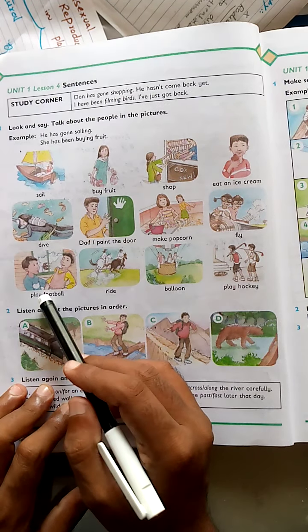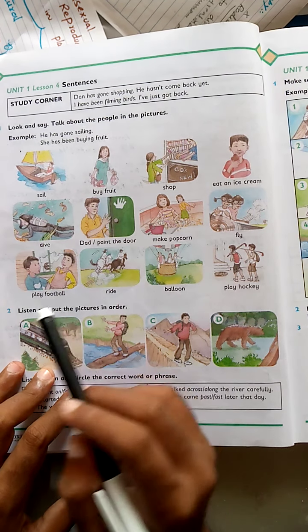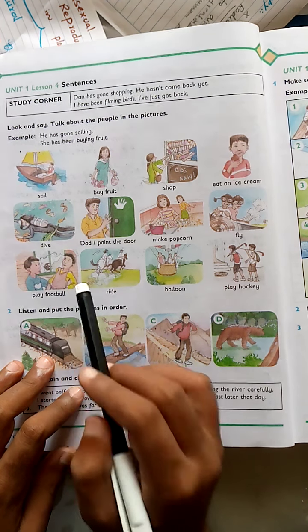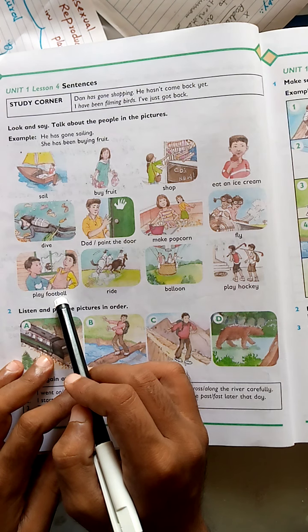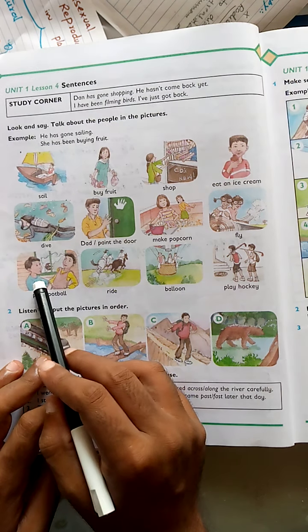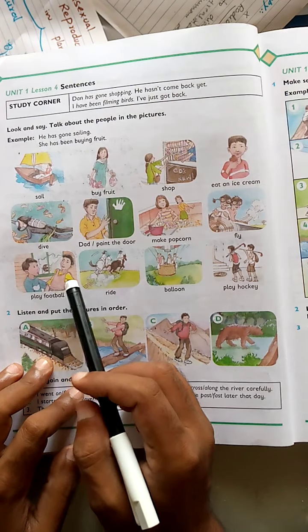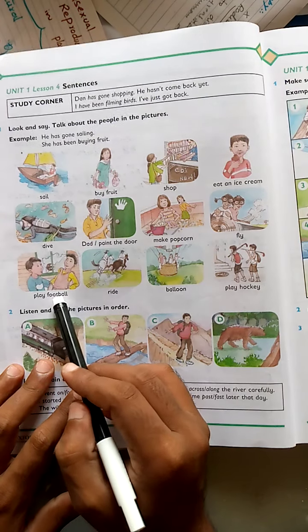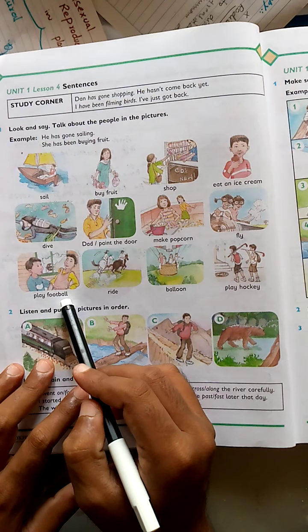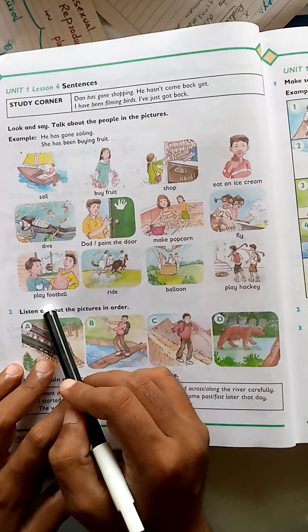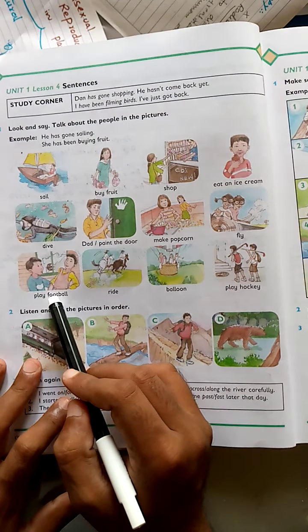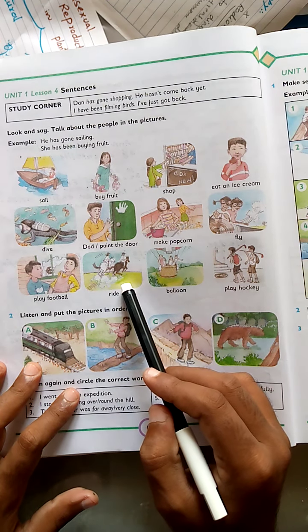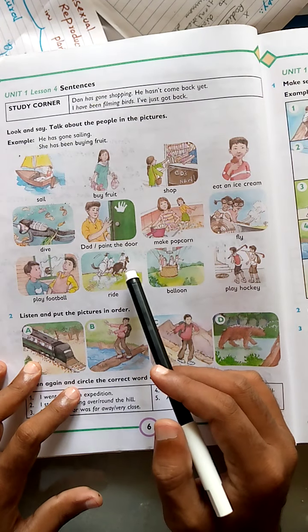Play football. If students, you can see the clear picture, you must be able to know the meaning of the sentence about the picture. What does it show us? Play football. So as you see, both of the boys are sitting on the bench or talking to themselves. That clearly defines that the boys have played football. Okay, that is in present perfect tense. The boys have played football.